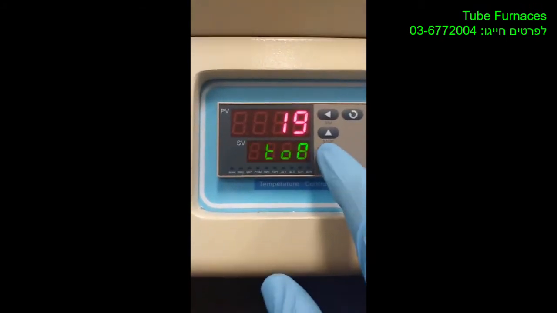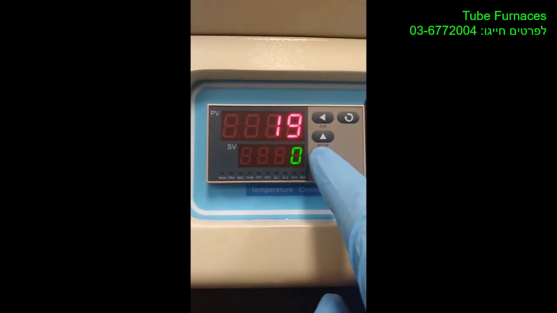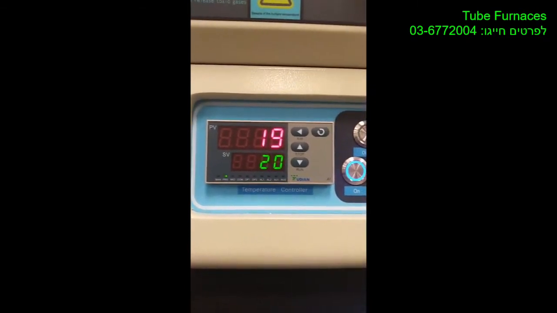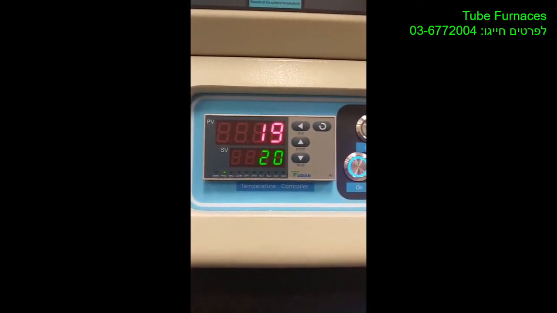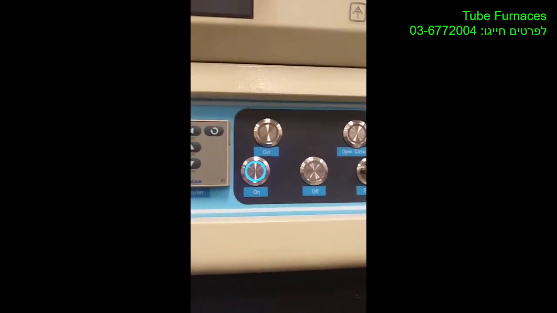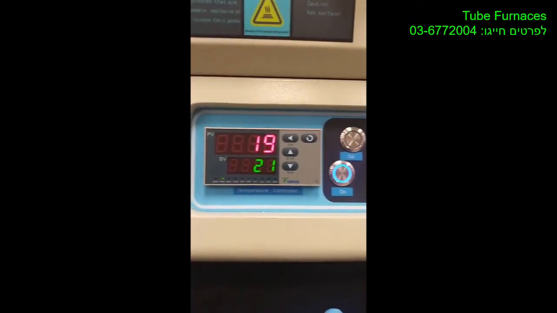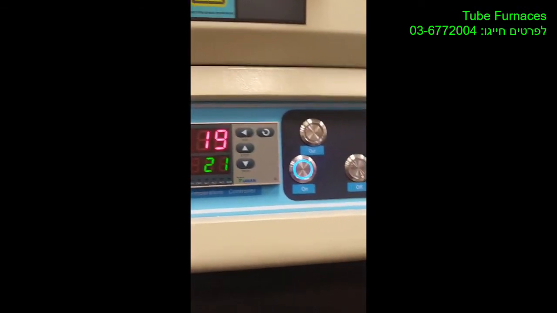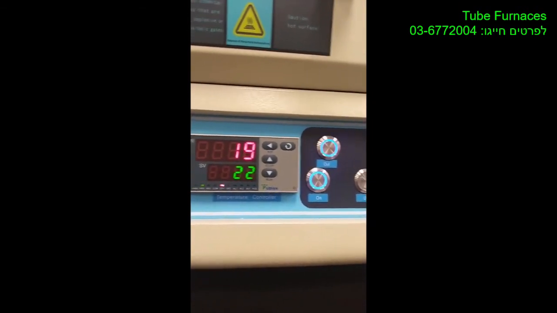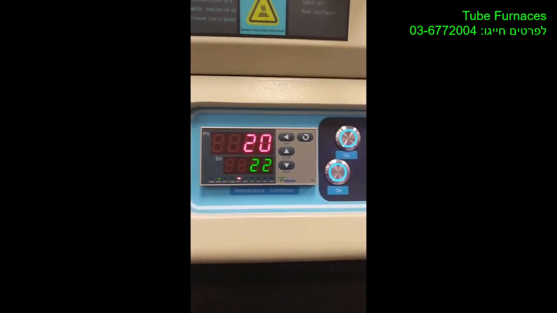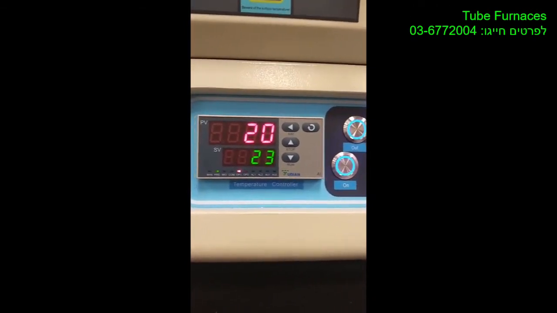Now you can keep holding on run for 3 seconds until it's running. So now the furnace is on. You can see here the out button is flashing. That means the furnace is applying heat and stopping, applying and stopping, to control the rate of the heating. And it will keep doing that.